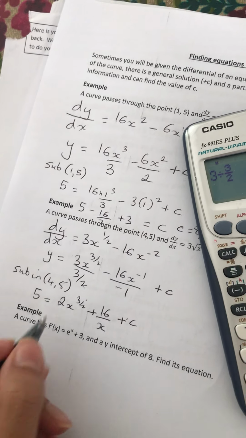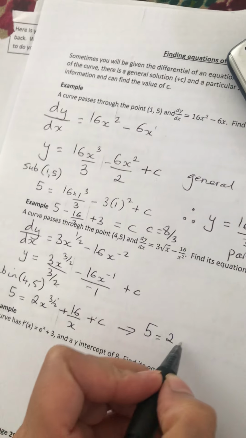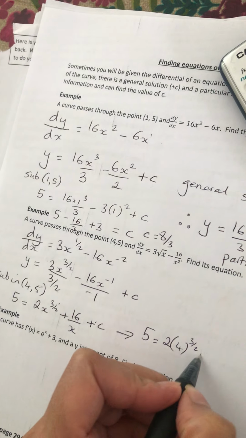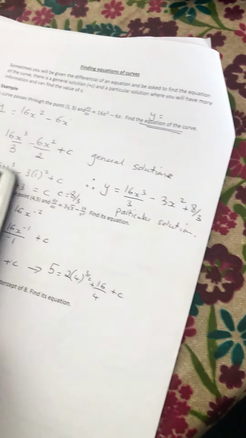I was meant to put in the 4. I'll put it in now. So 5 equals 2, 4 to the power 3 over 2 plus 16 over 4 plus c. And from there you can work out what c is.